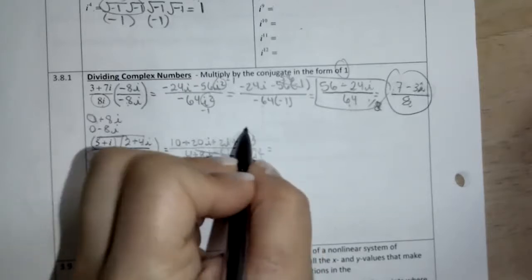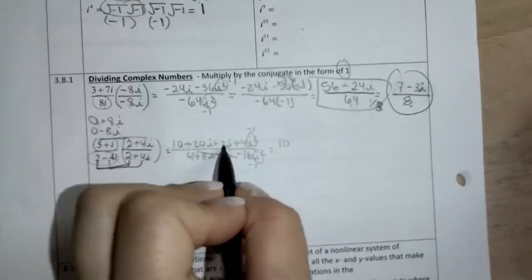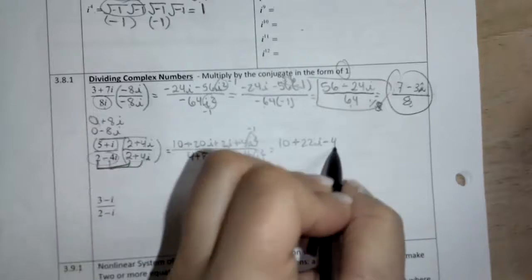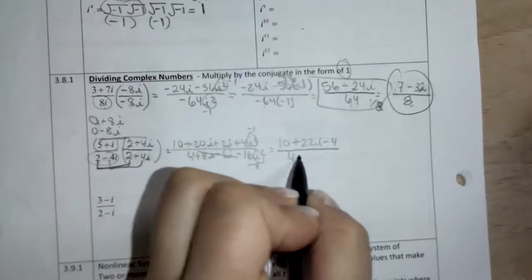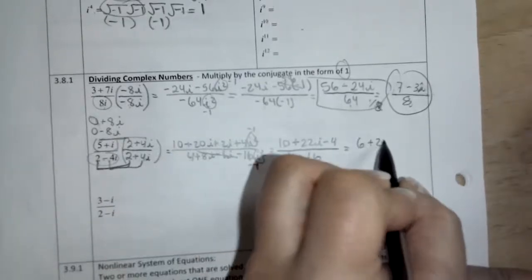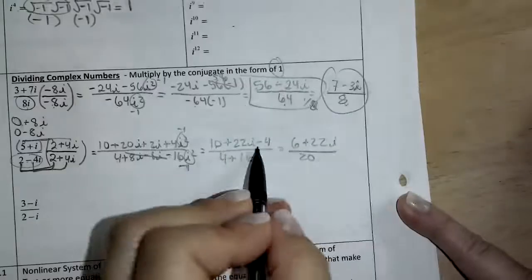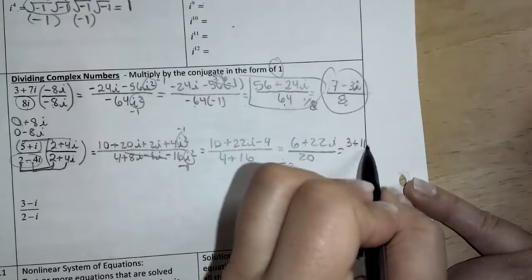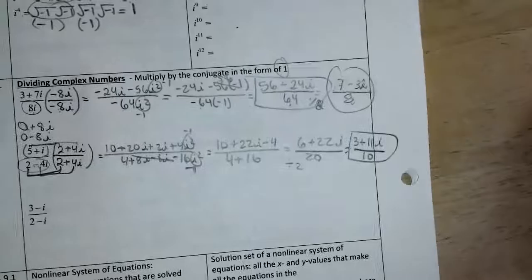Okay, so our i squareds change to negative 1s, and I'm going to combine my like terms while I'm at it. So 10 plus 20i plus 2i is plus 22i, and 4 times negative 1 is negative 4. And then I'm going to have 4, negative 16 times negative 1 is positive 16. Okay, finish combining. 10 minus 4 is 6, plus 22i all over 20. And now all of these are divisible by 2. So that's going to be 3 plus 11i all over 10. Okay, make sure you write it in simplest form or you will lose credit.